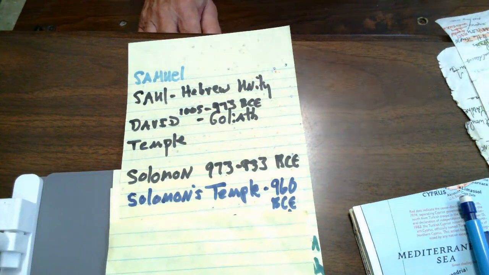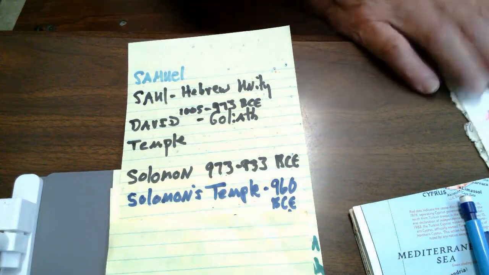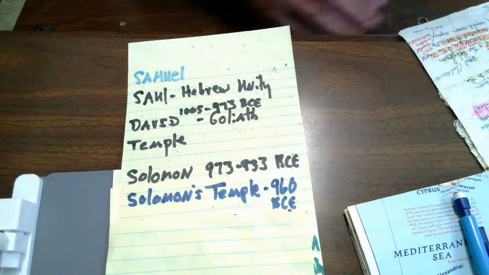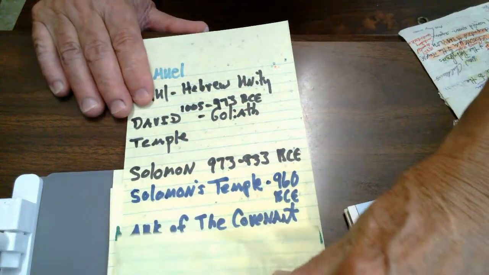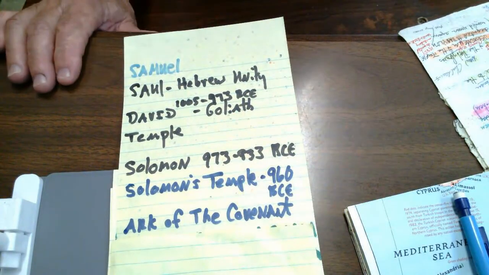Now, Josephus reported that this temple was 750 cubits by 750 cubits, located in Jerusalem on the Temple Mount. Well, the Temple Mount is not that size, so undoubtedly Josephus' estimate was a little off. What was the reason for the temple? Partly to serve as a place of safekeeping for the Ark of the Covenant, and also as a place of worship for Yahweh.